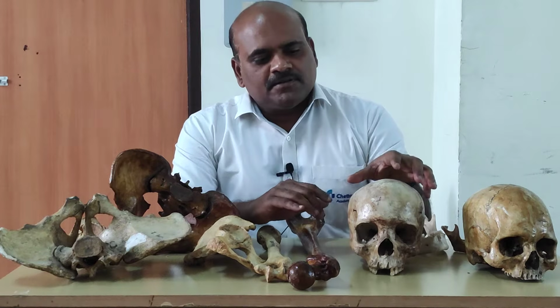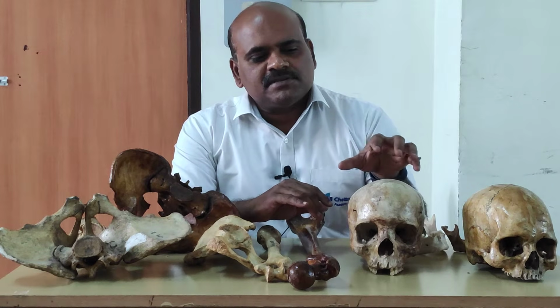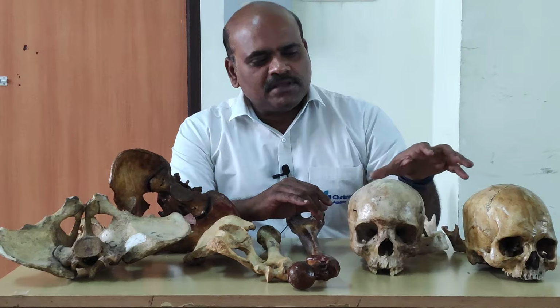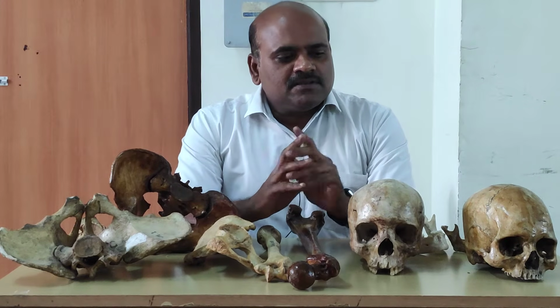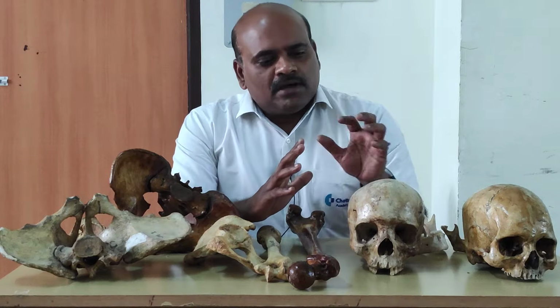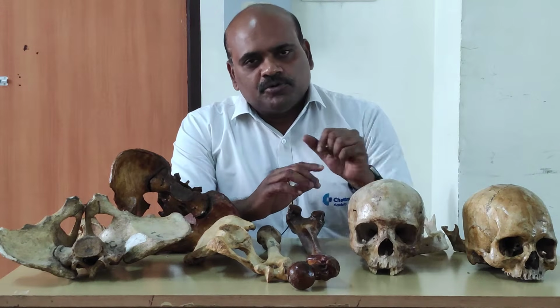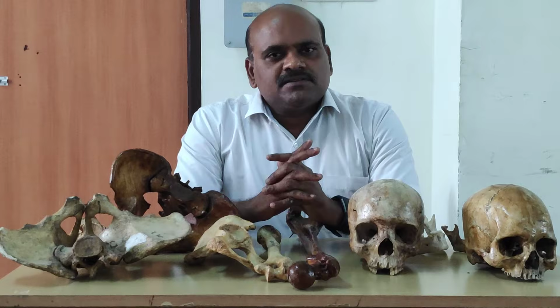Friends, in the previous session we have seen sex differentiation in various bones like the skull, pelvis and femur. In connection with this, we are going to see now other medically important facts about the bones. First, sometimes we have to decide whether the given specimen is bone or not.